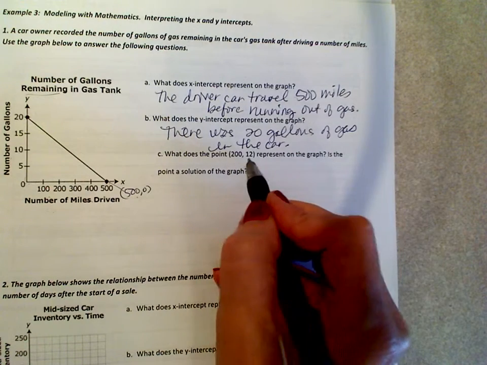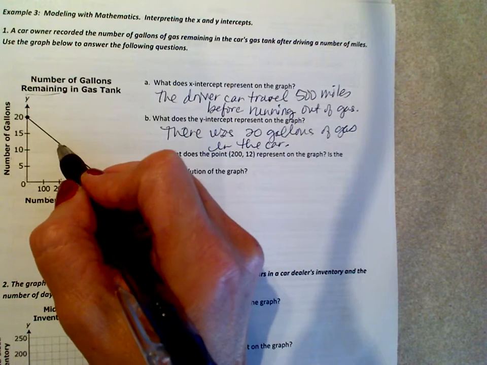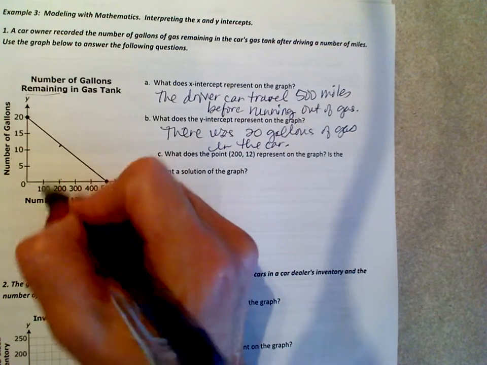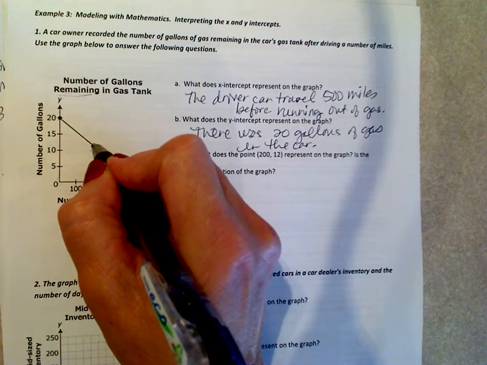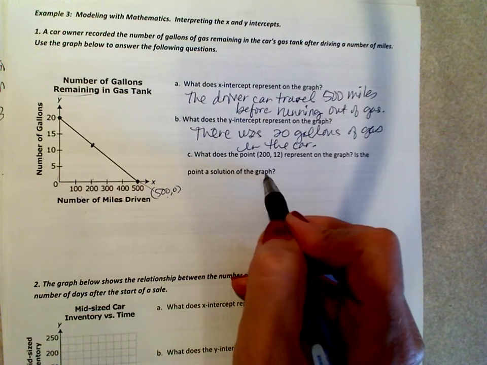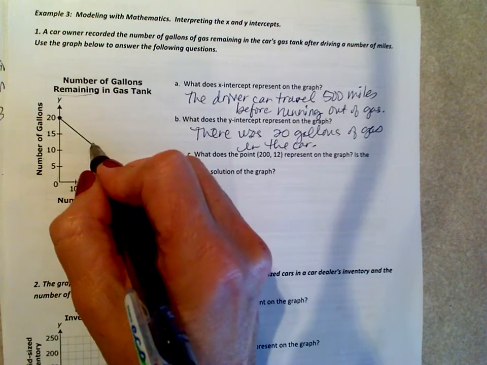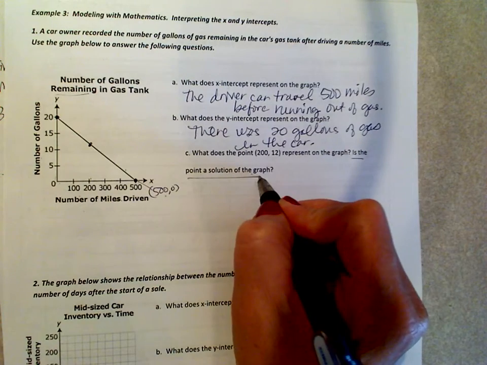Now, what does the point (200, 12) represent on the graph? Well, this is kind of hard to see because the lines aren't here, but what that is saying, and is this point a solution of the graph? Okay, if the point is on this line, then yes, it is a solution to the graph.